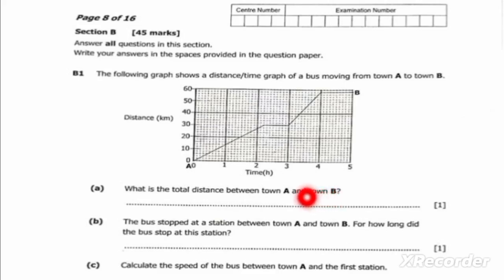So we can see that this bus started moving from town A up to town B. Then here we are given the numbers representing the distance.